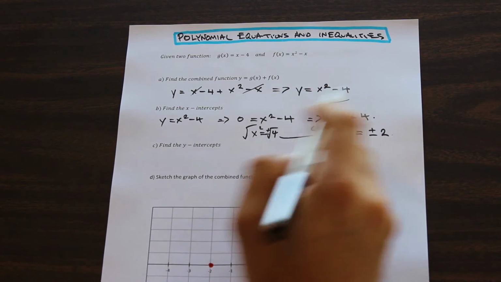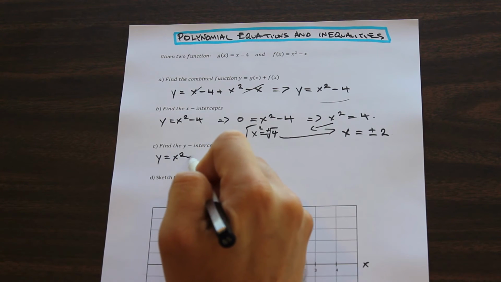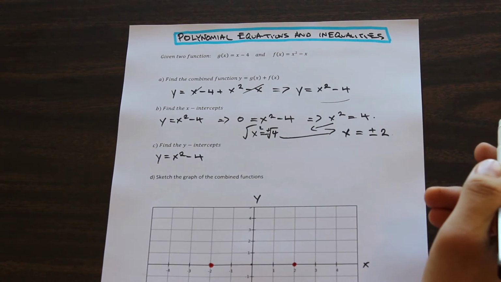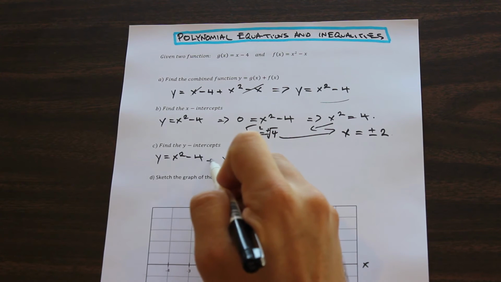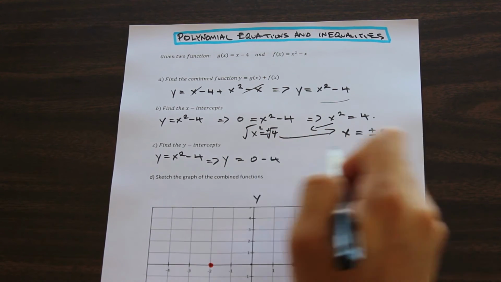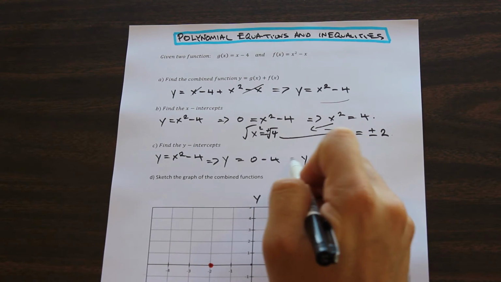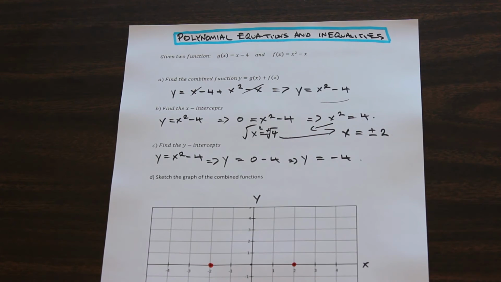Back to our function, we have y equals x squared minus 4. All right, let's go ahead and set x to 0, and setting x to 0 here, we have y equals 0 minus 4, so y equals negative 4.